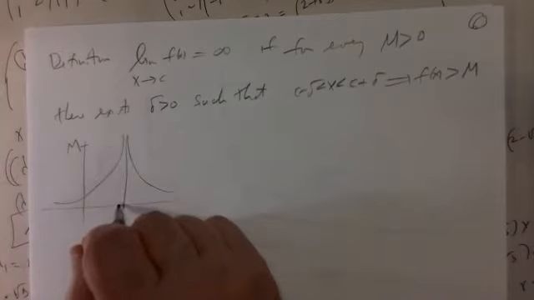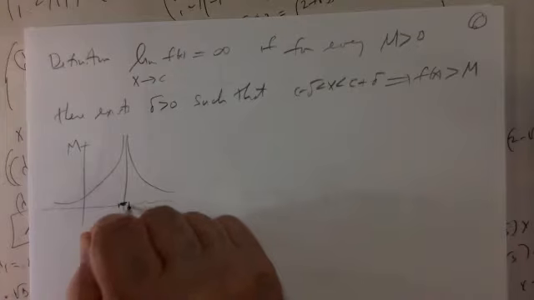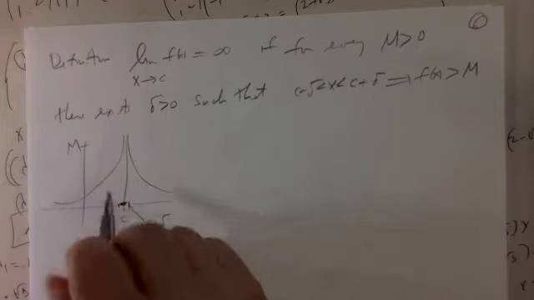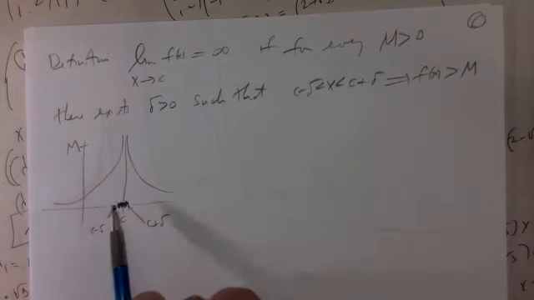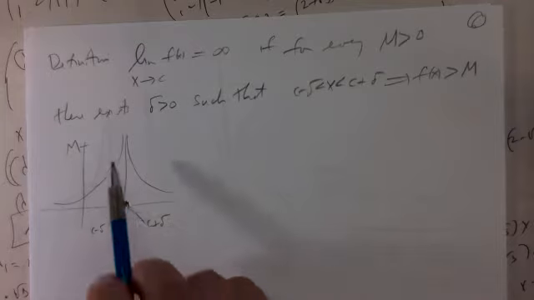So if we had a graph that looks like this, this is my number c. If I take any number m, no matter how big, there's some little interval around c. So this would be c plus delta. That would be c minus delta. There'd be some little interval around c. And if x is in that interval, then the graph of the function lies above this line. f of x is greater than m.